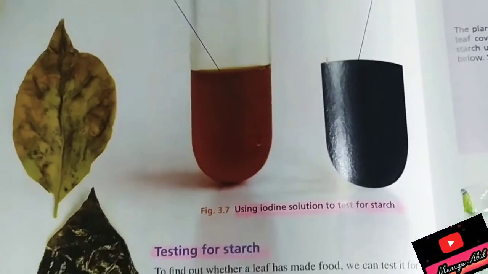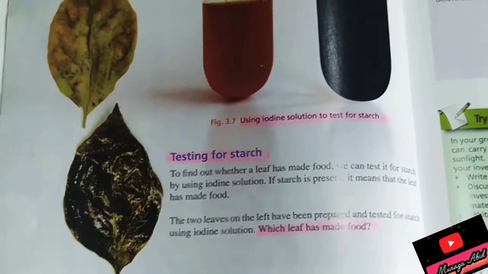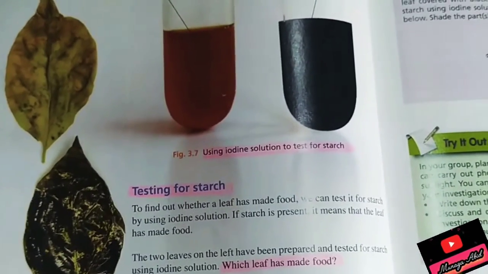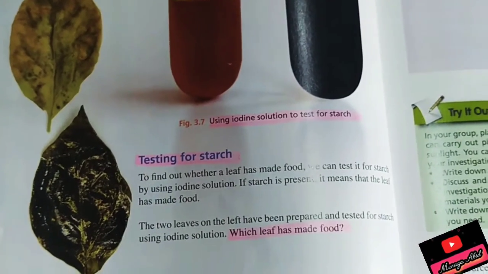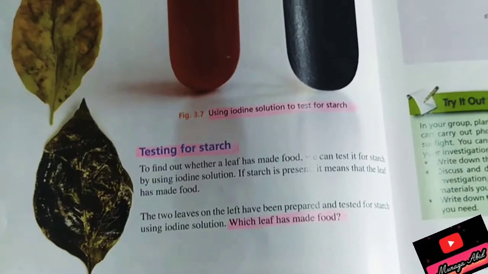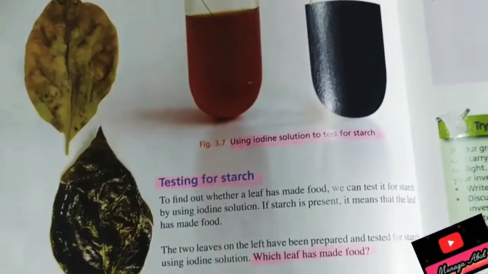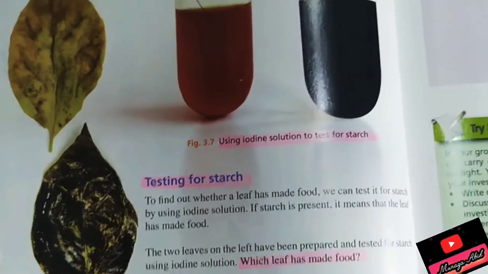So which leaf has made starch, the upper one or the lower one? You're right, upper one. No, the lower one has made starch and the plant that was put in light has done photosynthesis. Okay, remember again, the lower leaf has done photosynthesis.